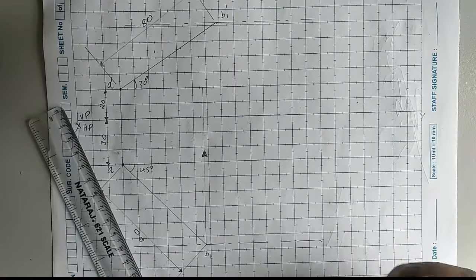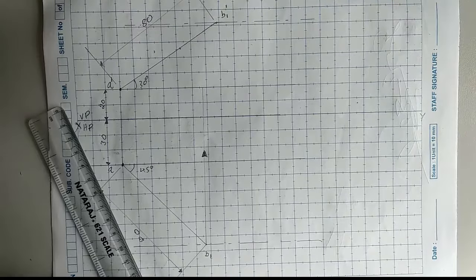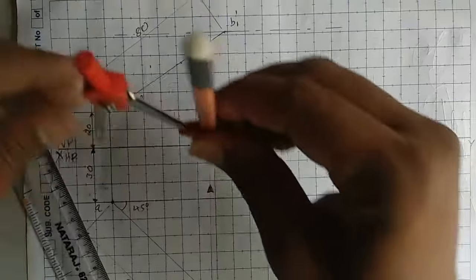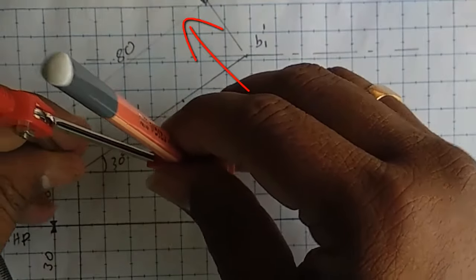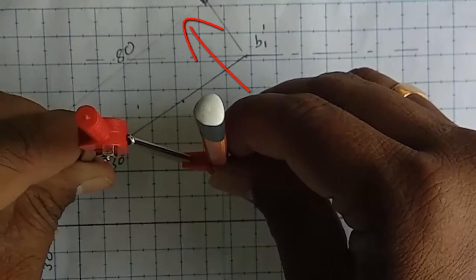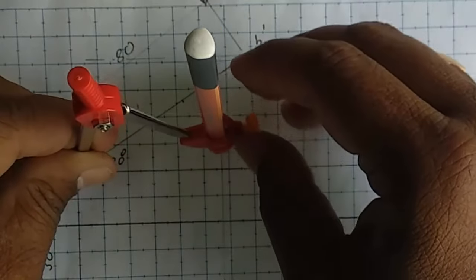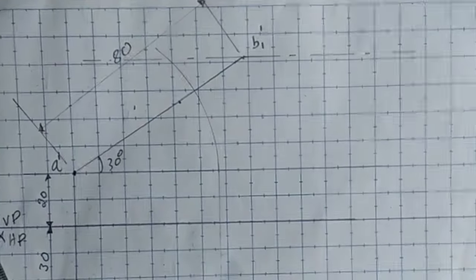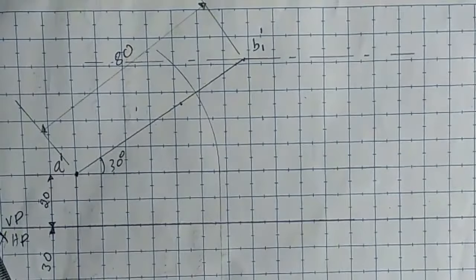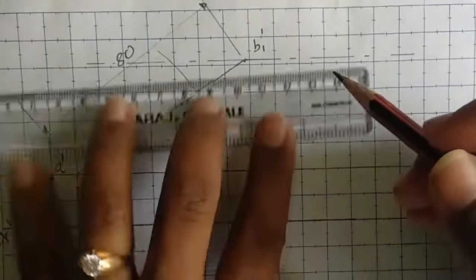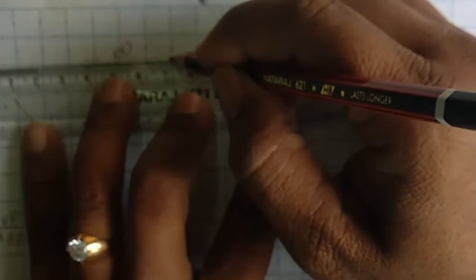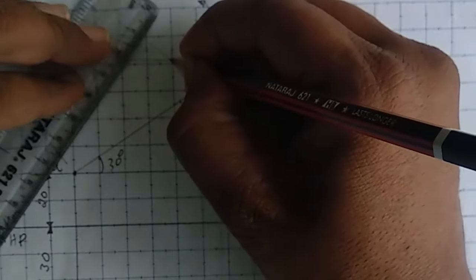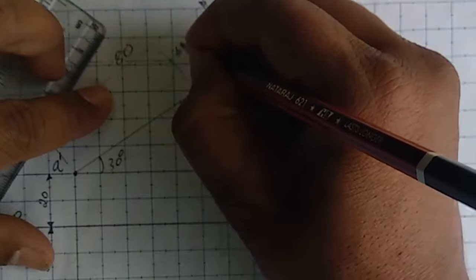After drawing the locus from B1 to A dash, next take A dash as the center point, and with the length of this line we need to draw the arc. The arc should cross the locus of B1 dash, and where the arc and the locus intersect, that will be our final B dash.